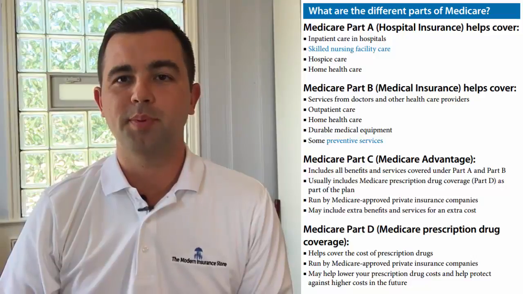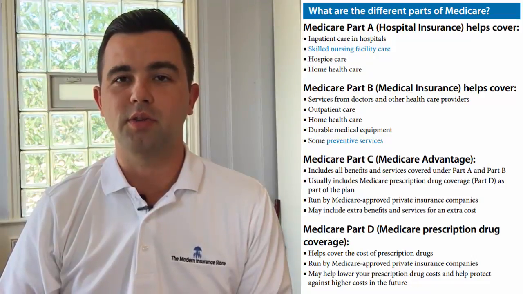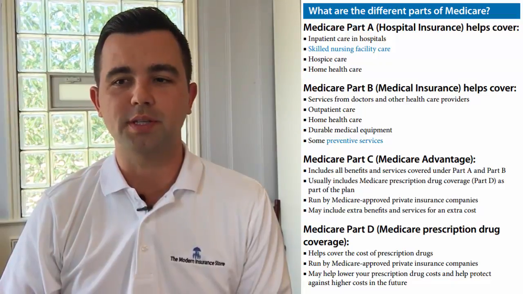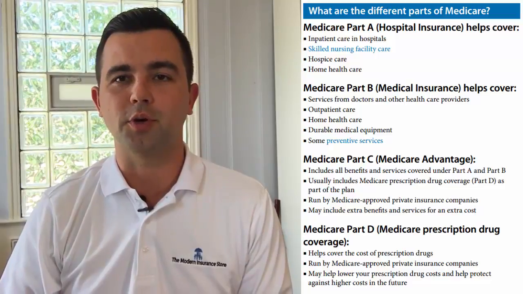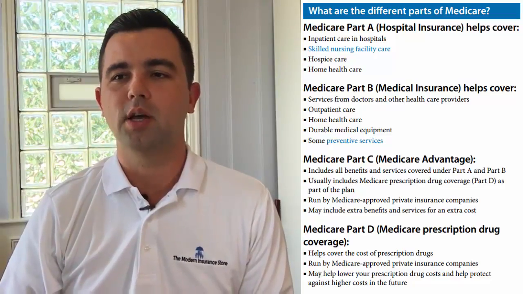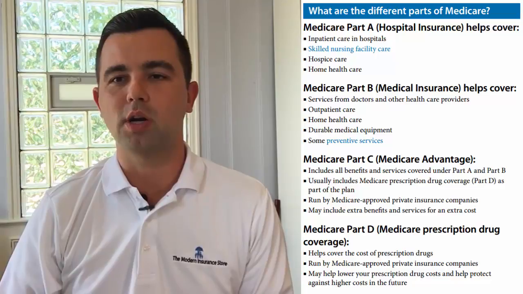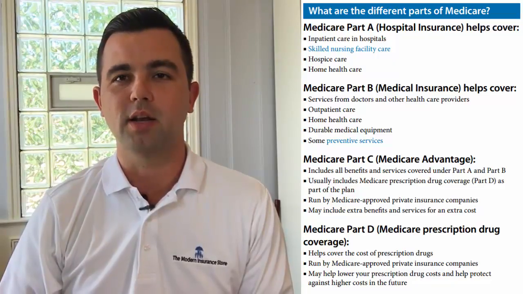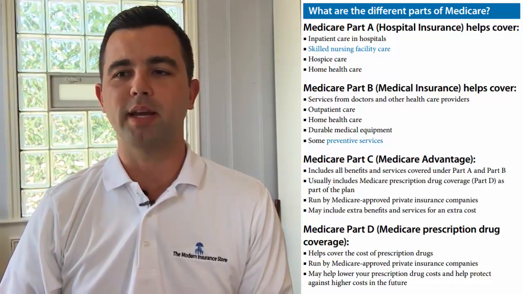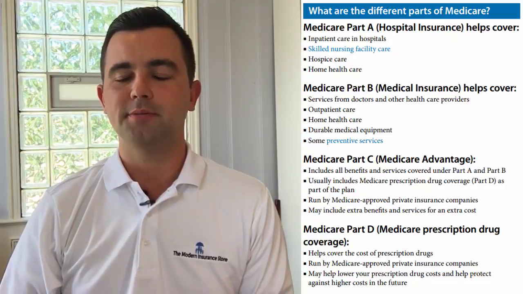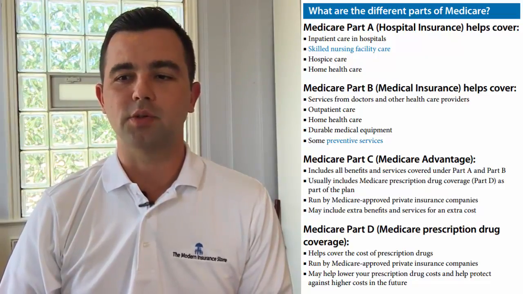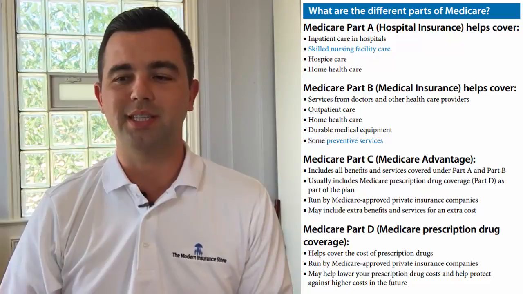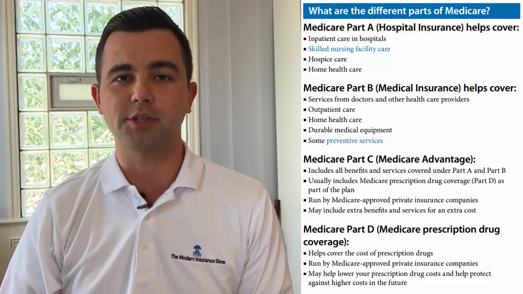So what I've pulled up here on my screen is page 15 out of the government handbook, the Medicare and You handbook. This is the 2016 version, so depending on when you're watching this, it may be a different page. But this shows clearly what the different parts of Medicare are, and that's what we're going to go through. So we have Medicare Part A and B, Part C, otherwise known as Medicare Advantage, and Part D, which is Medicare prescription drug coverage.